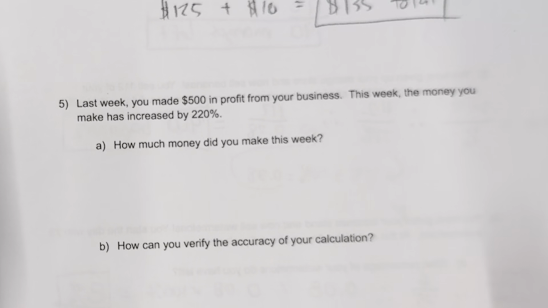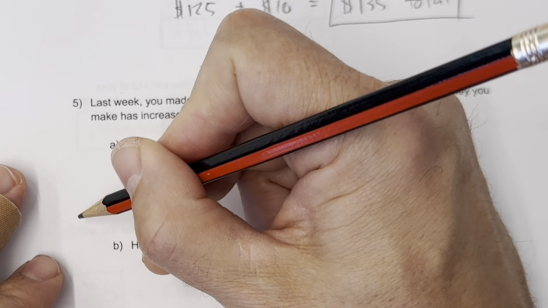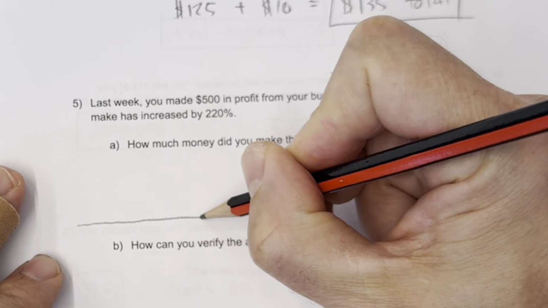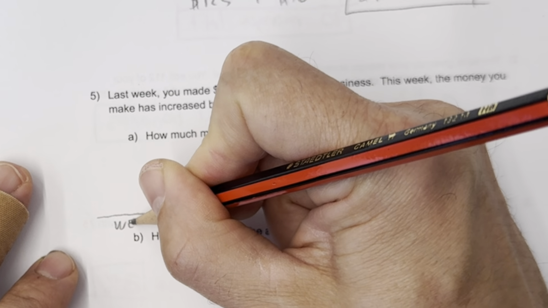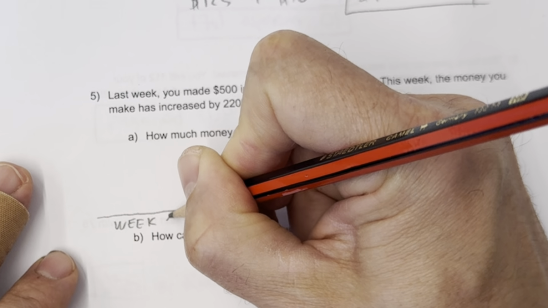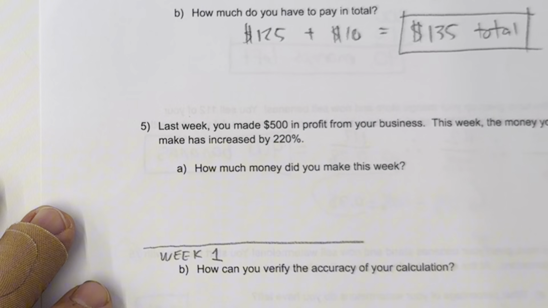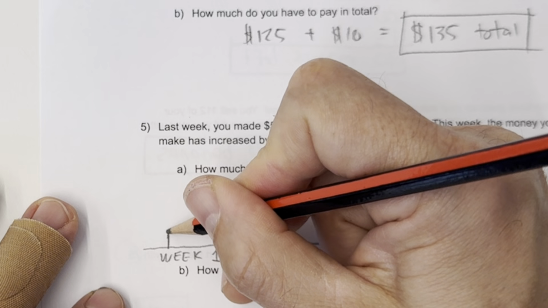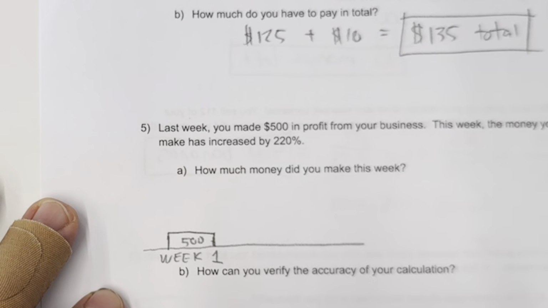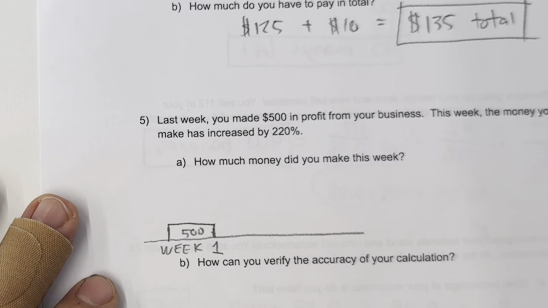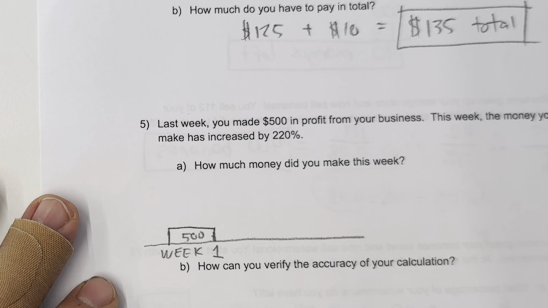And one way I like to think of it is if this is week number 1 right there, okay? Week number 1, we made $500. Fantastic. That's really, really great.